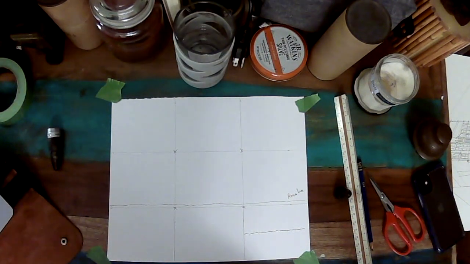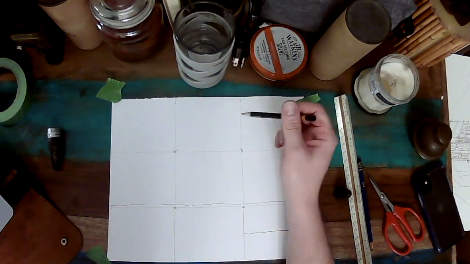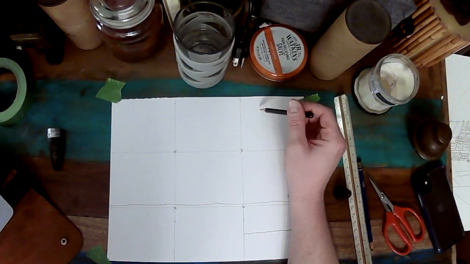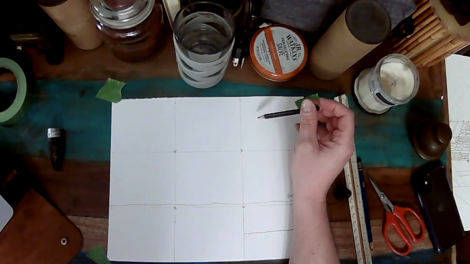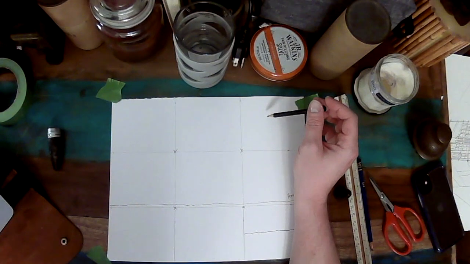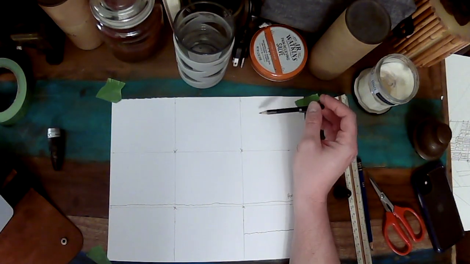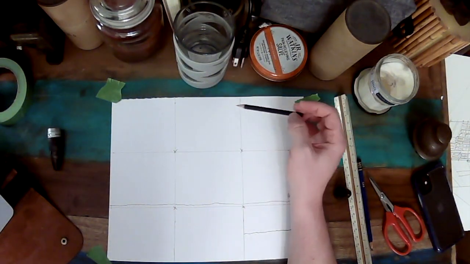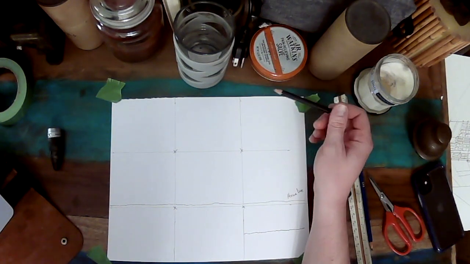Alright everyone, so today we're going to be using the rule of thirds to create a composition. Now, the biggest thing with the rule of thirds is what you want to do first is divide your page up into 3 different sections, going vertically and horizontally. So that's what I did. I measured it out, and I've got even spaces on my page.